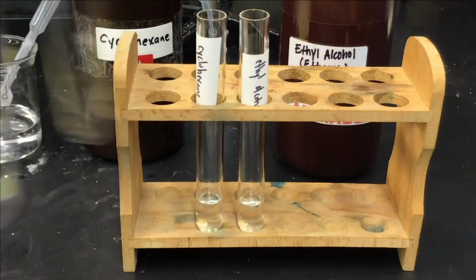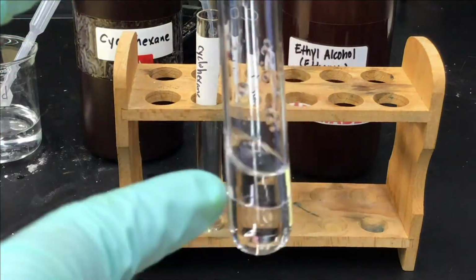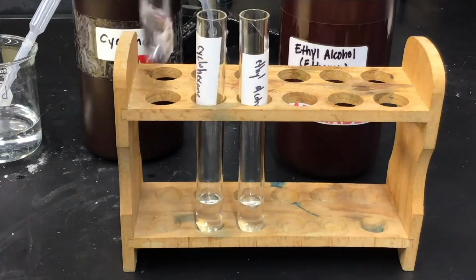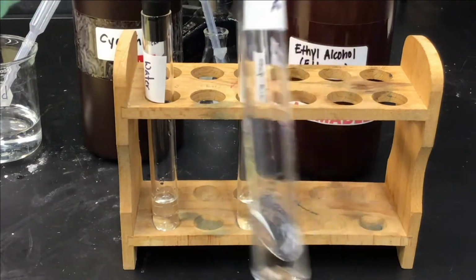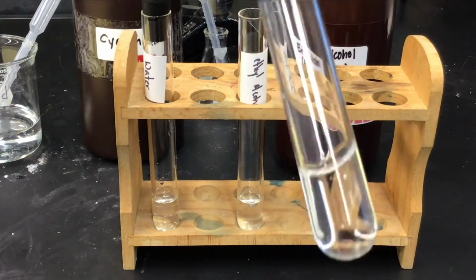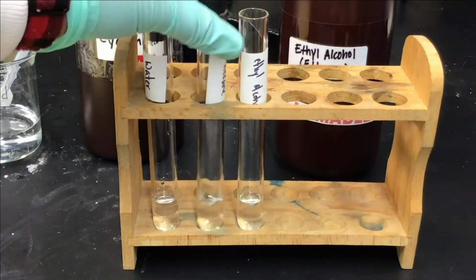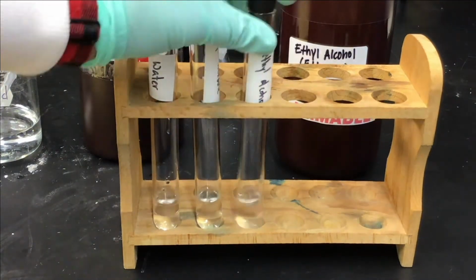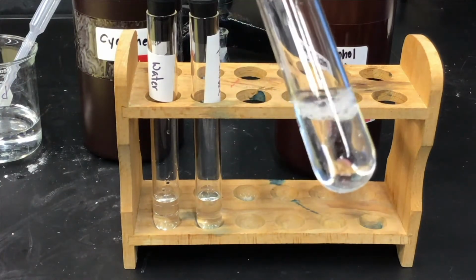Just like we saw with toluene, our unknown C creates 2 layers when added to water. When we shake the test tube that has cyclohexane and our unknown liquid, we get a clear, colorless solution. When we shake the last test tube with ethyl alcohol and our unknown, we get a clear, colorless solution.